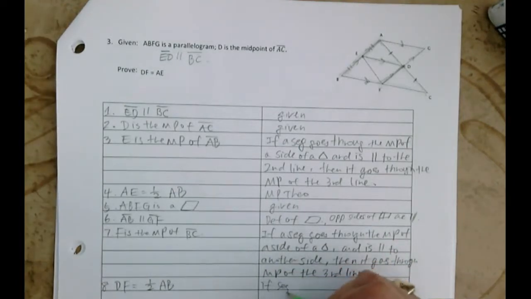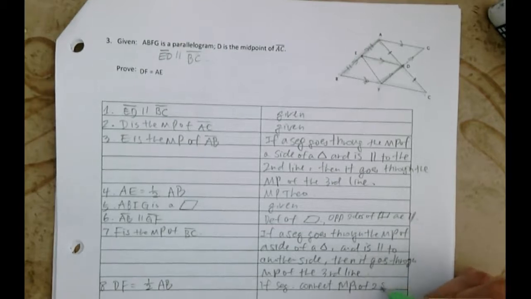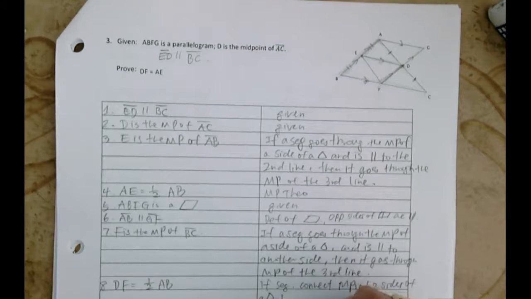if a segment connects midpoints of two sides of a triangle, then it is 1/2 the length of the third side.